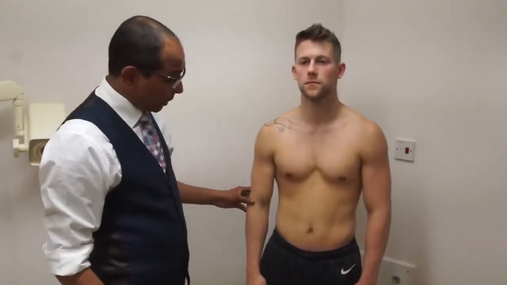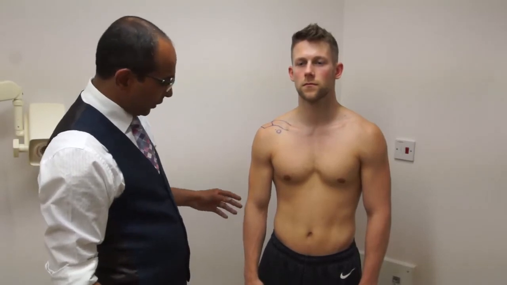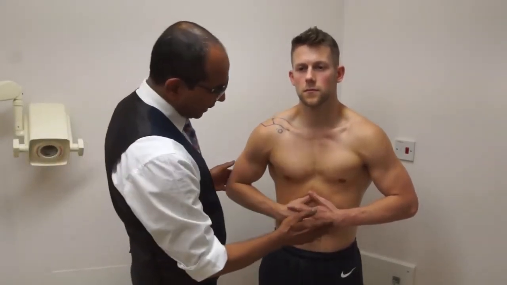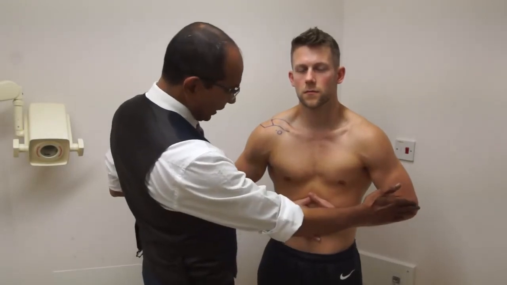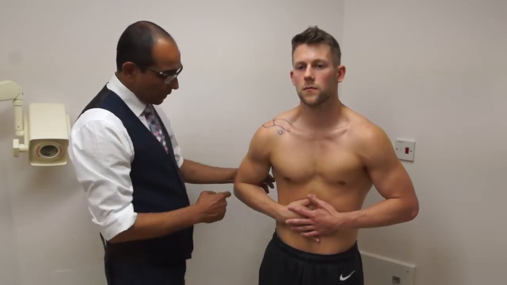So we're going to test the subscapularis, and this is called the belly press. So what we're going to do is get you to put your hands on your tummy and push your tummy in as hard as you can. And what you're finding here is the elbow is sitting in good position and not pulled inside.